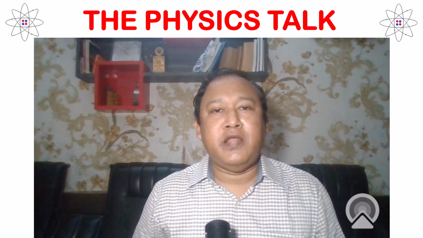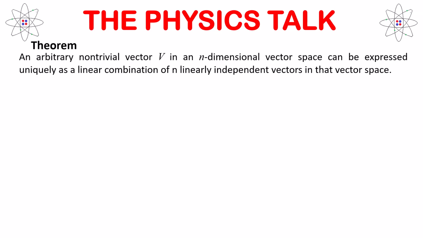Now I will discuss a theorem on vector space. The statement of the theorem is that an arbitrary vector v in an n-dimensional vector space can be expressed as a linear combination of n linearly independent vectors in that vector space. To understand the theorem, let us assume a five-dimensional vector space. It contains five linearly independent vectors.